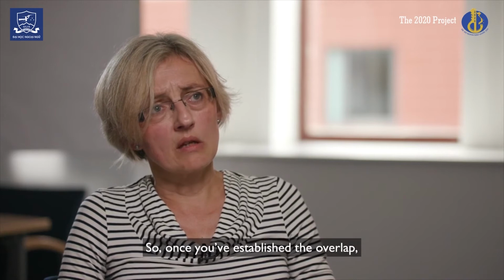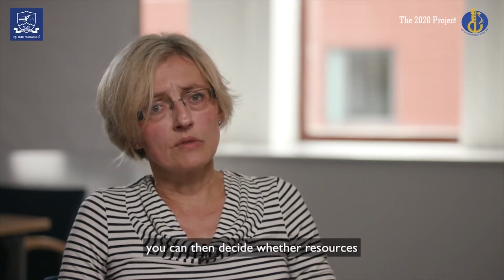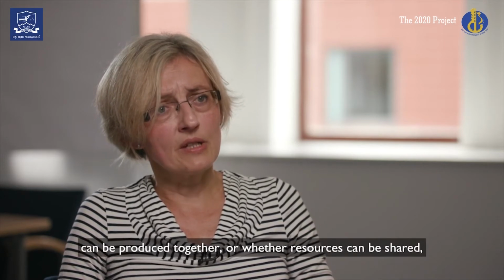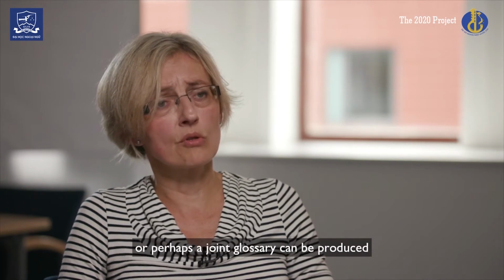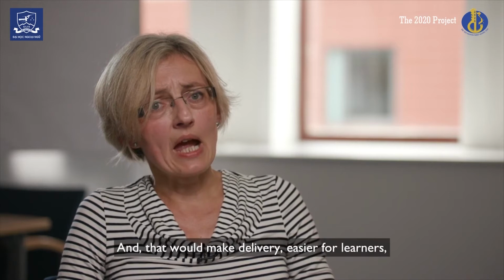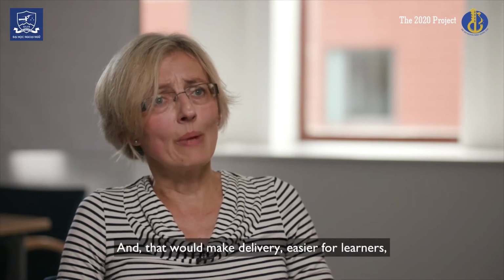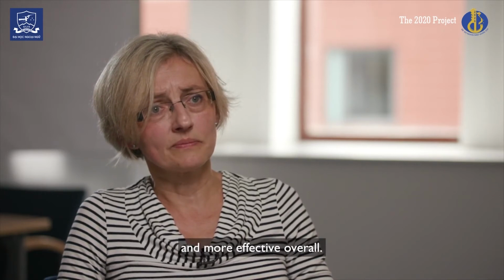So once you've established the overlap, you can then decide whether resources can be produced together, or shared, or perhaps a joint glossary can be produced for the benefit of the learners. That would make delivery easier for learners and more effective overall.